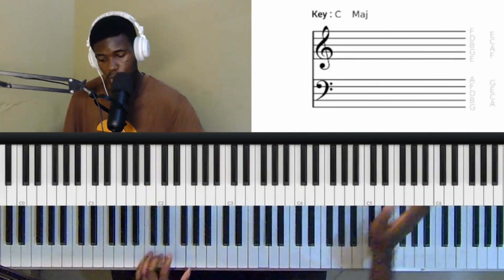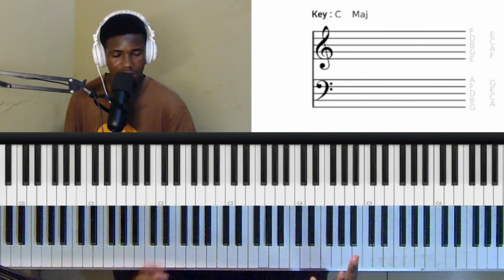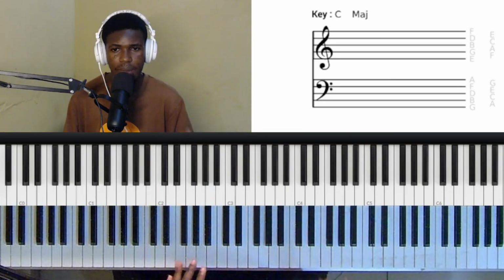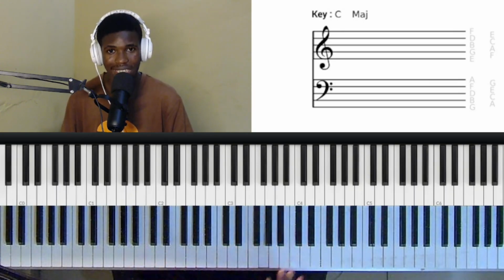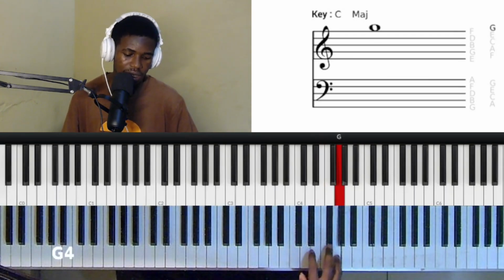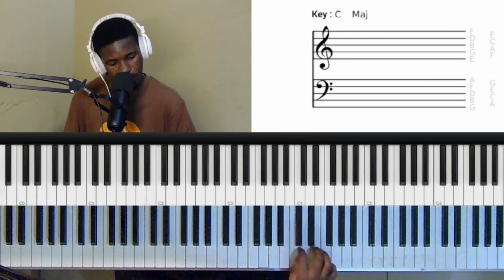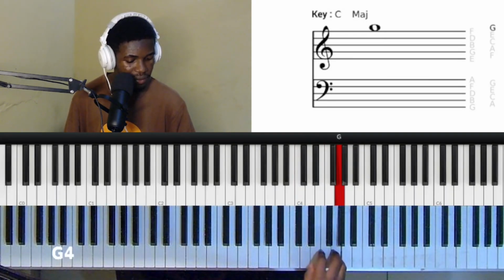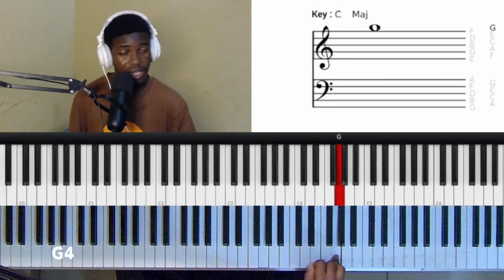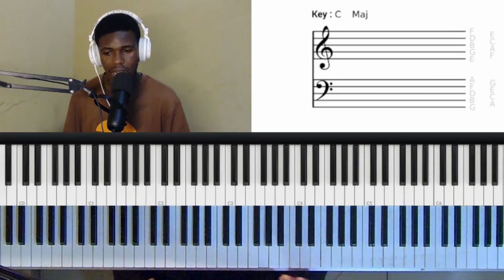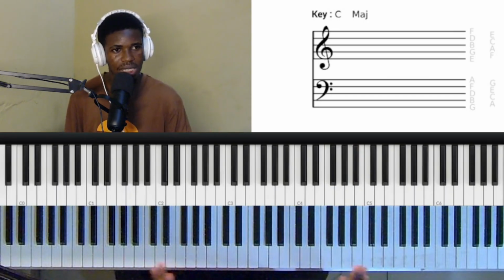Okay, so once you understand this, it is very critical, because when you're playing any melody, you could get the progression instantly. Let's take a song. Let's take the song "As the deer pants for the waters, my soul longs after thee." So let's say we don't know the chord progression to this song. How do we find it? By using that number system, using that chart.